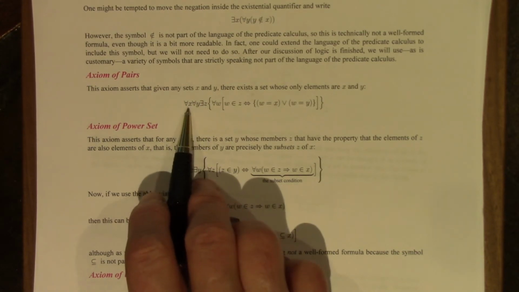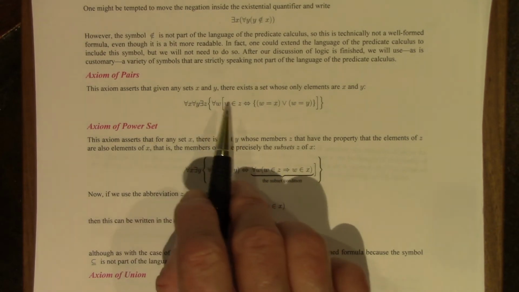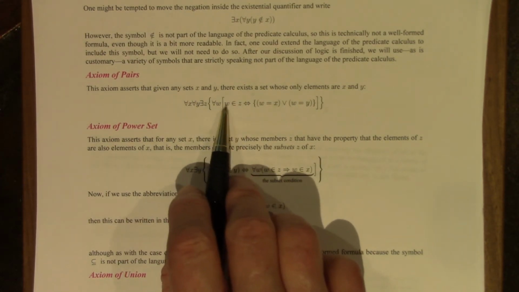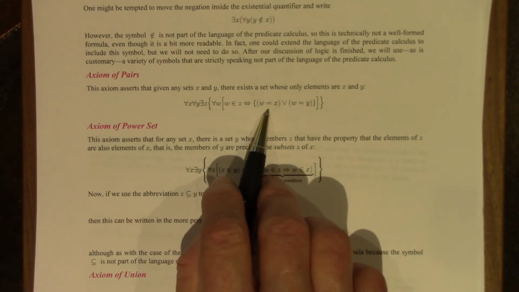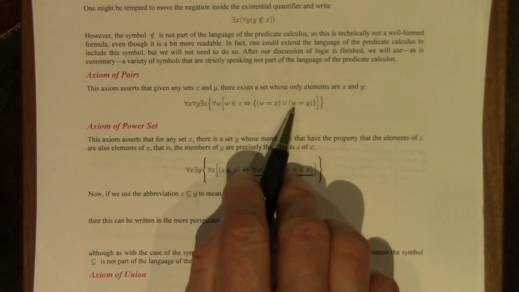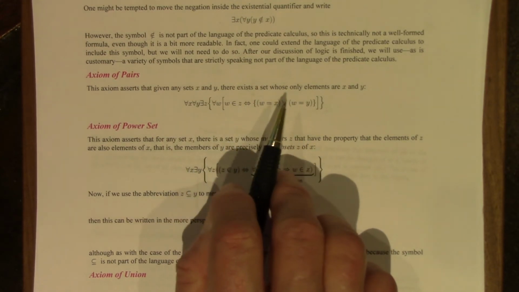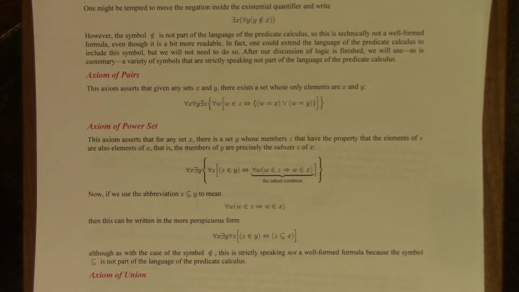So given any two sets x and y, there's a set z for which, for all w, w is in z if and only if w equals x or w equals y. All the elements of z are either x or y. In other words, z has two elements, x and y.